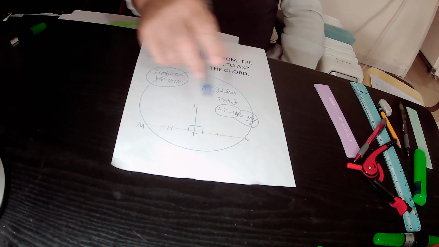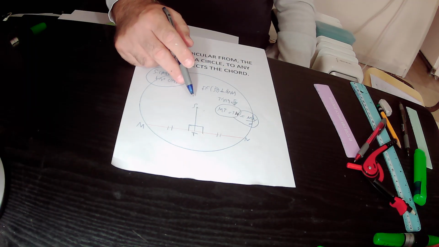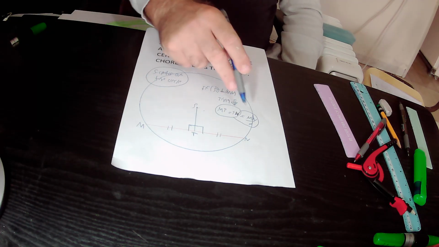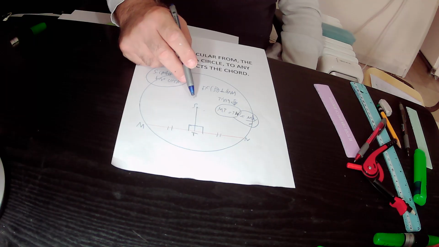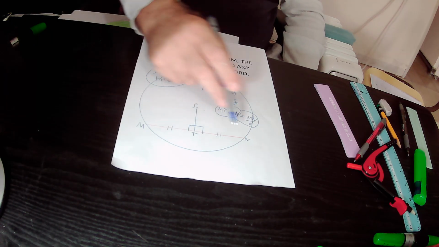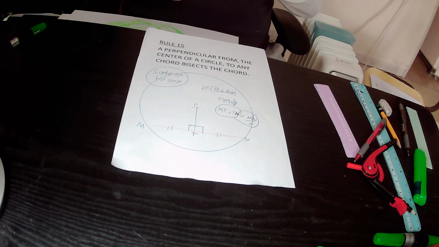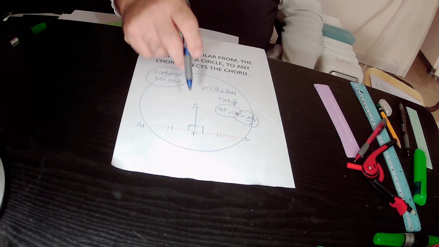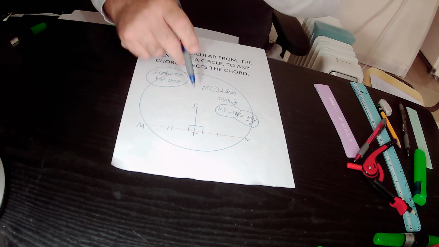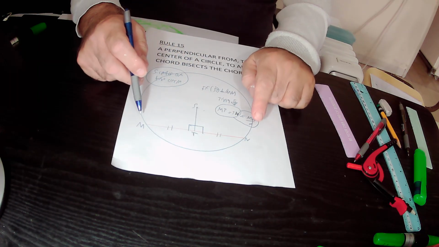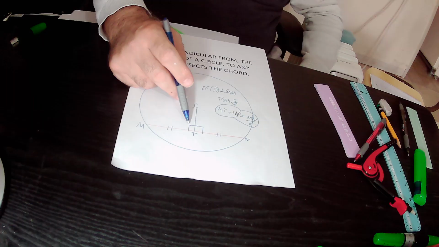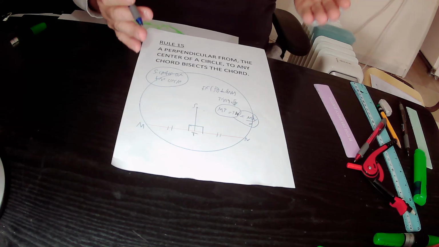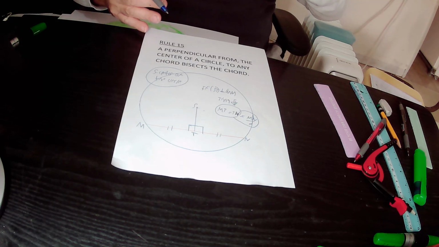In the drawing we have a circle. This is point S, the center of this circle. From point S, we have perpendicular ST on chord MN. And according to rule 15, perpendicular ST bisects chord MN. If ST bisects MN, it means that ST divides MN into two halves. The first half is MT, and it is equal to the second half TN. Each half must be equal to MN over 2, because MN has been bisected into two halves.